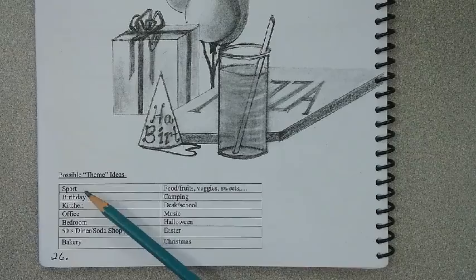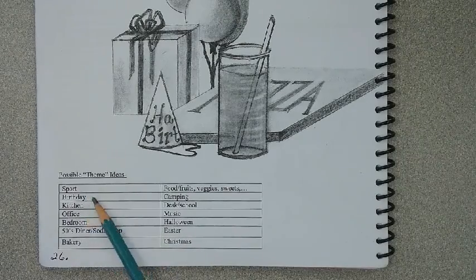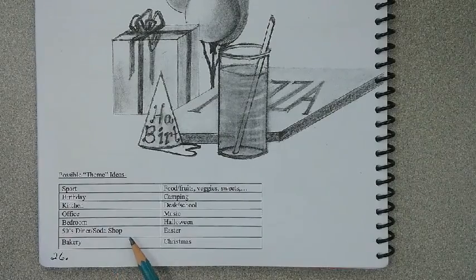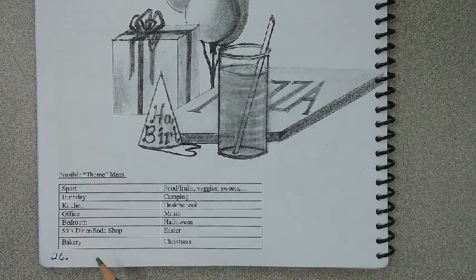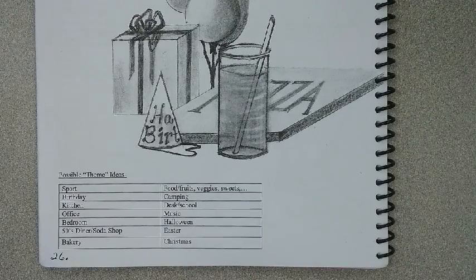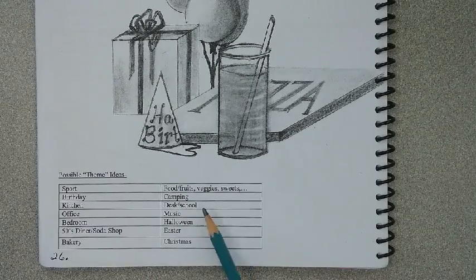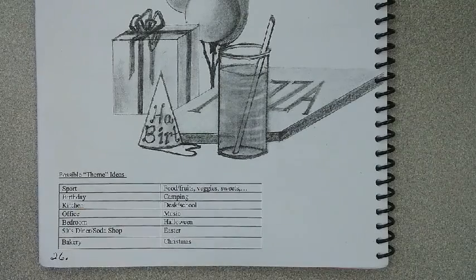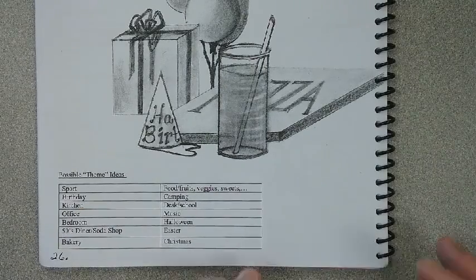So you could think of a sport theme. You could think of the birthday theme, kitchen, an office, a bedroom, a 50s diner soda shop, a bakery. You could put many food items and make a theme. Camping, desk or school, music, any sort of holiday: Halloween, Easter, Christmas. Again, these are just some ideas to possibly think about.